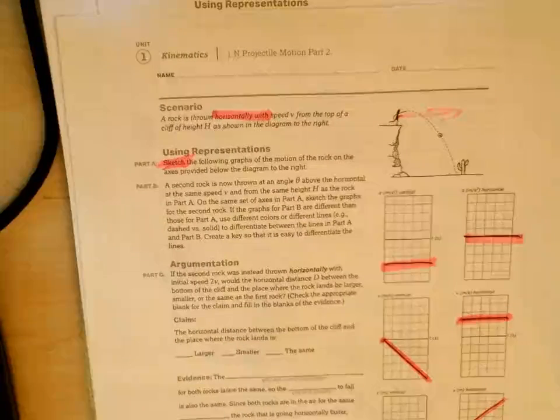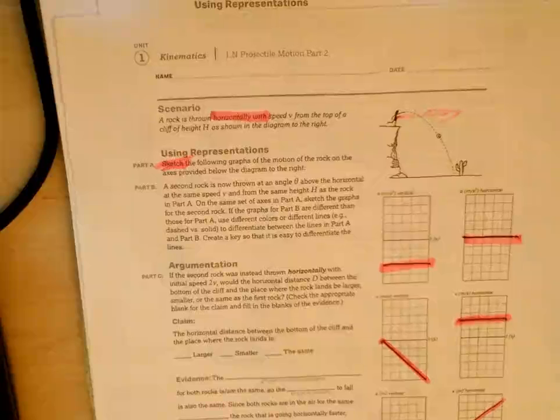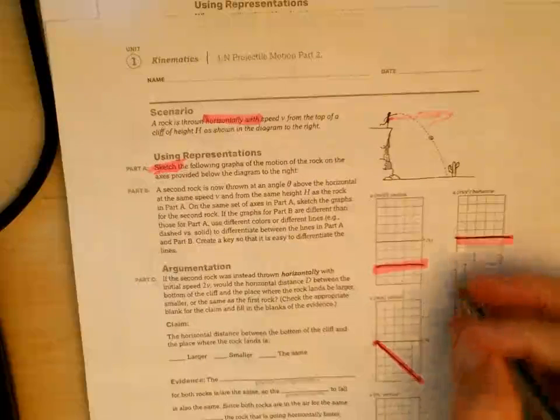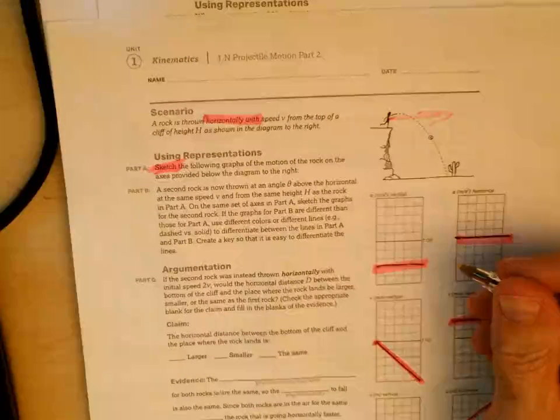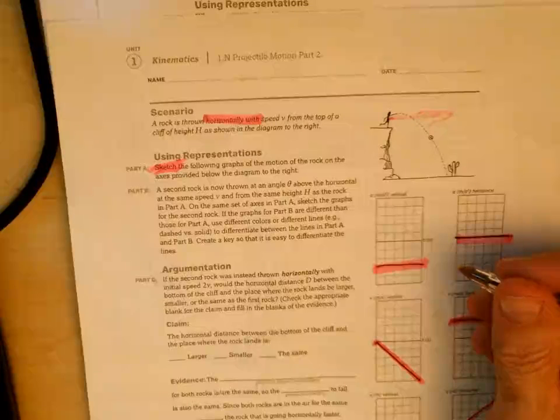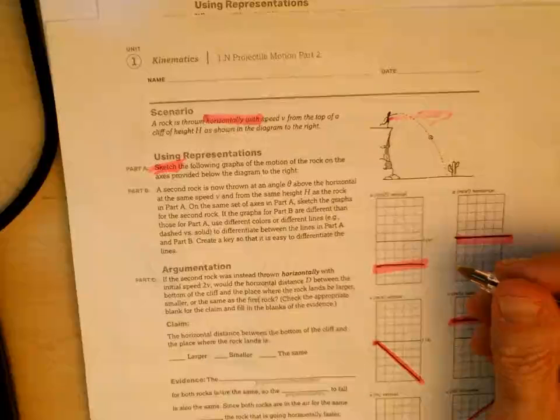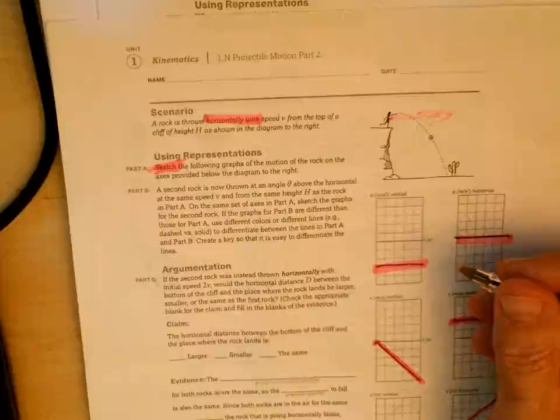A second rock is now thrown at an angle theta above the horizontal with the same speed v from the same height h as the rock in part A and the same set of axes in part A. Sketch the graphs of the second rock. If the graphs for part B are different than part A, use different colors or different lines to differentiate between the lines in part A and part B.